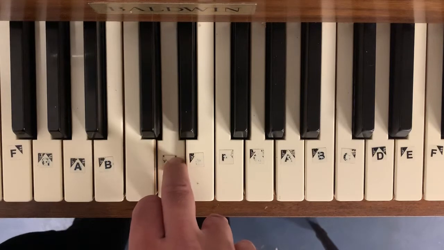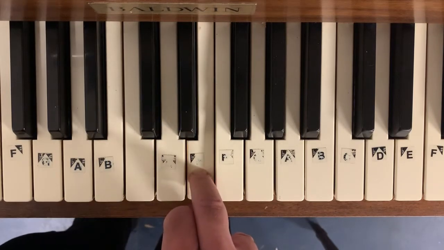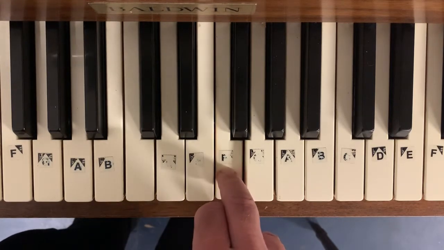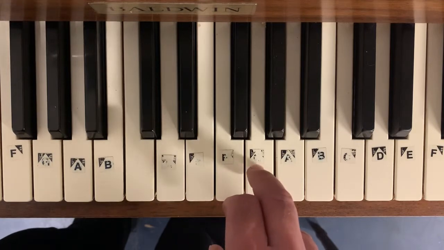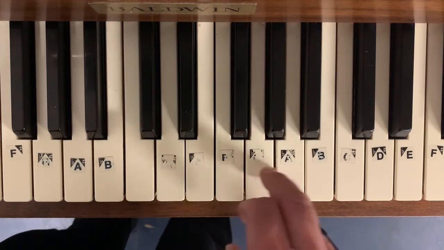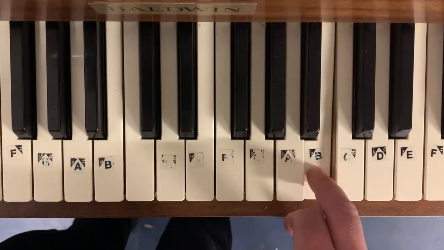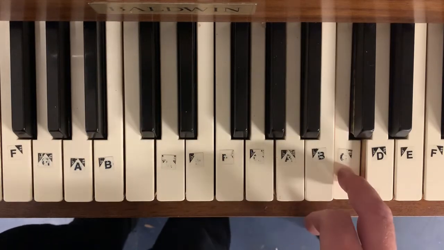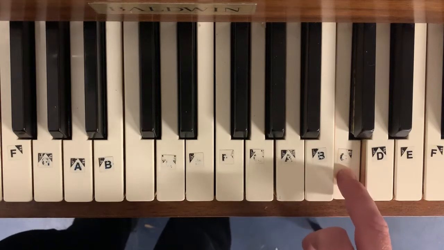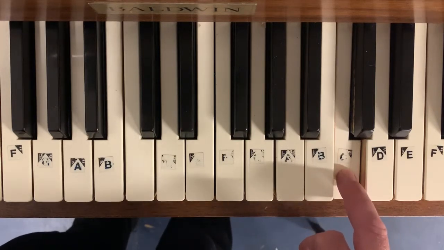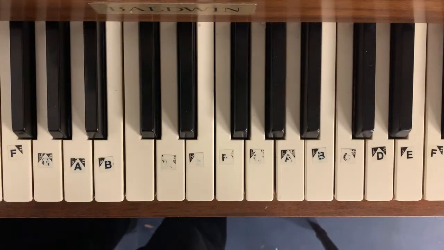Whole step from D to E, half step from E to F, whole step from F to G, whole step from G to A, whole step from A to B, and half step from B to C. And if you know that formula, you can craft any major scale just knowing its starting note or its tonic or home note. Let's go to the key of F.